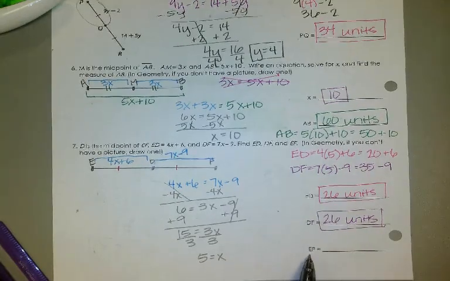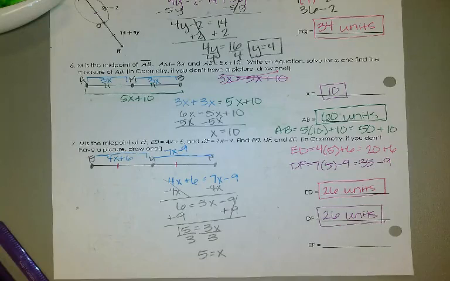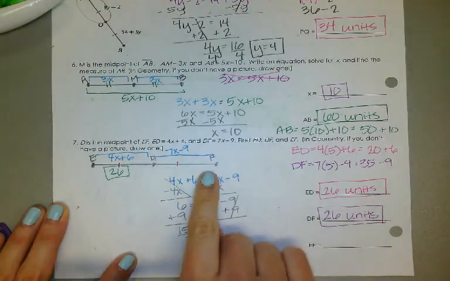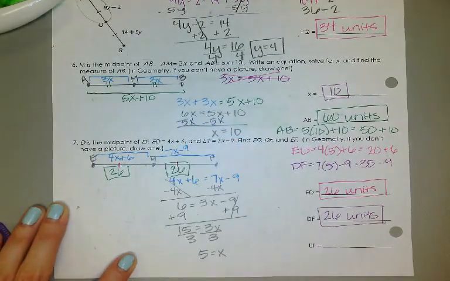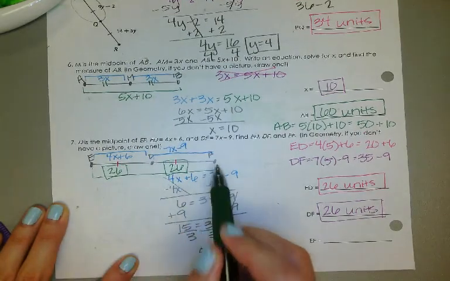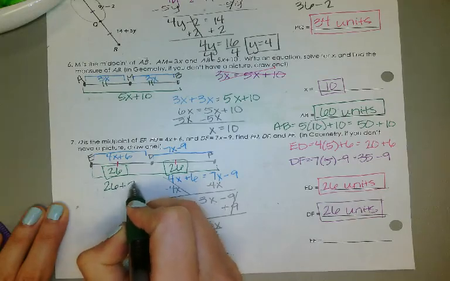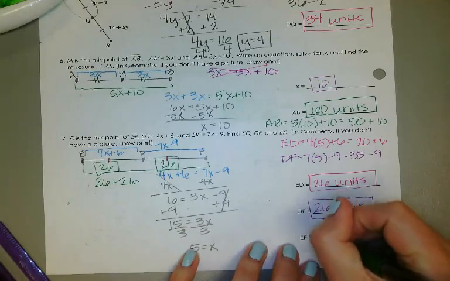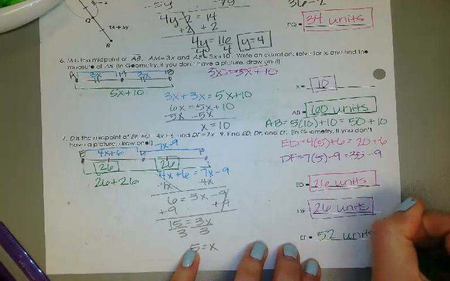Now, to find the length of EF, I don't have an expression to plug x into. But that's okay, because what we've just done is we've said that the length of ED is 26 units. The length of DF is also 26 units. So it makes sense that if I want to find the length all the way from E to F, I just need to add 26 and 26 together. I need to add the two halves together to get the whole, which would result in 52 units.